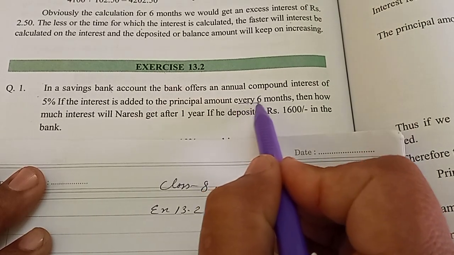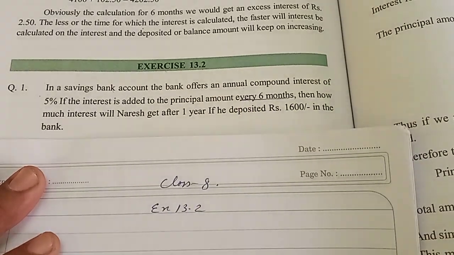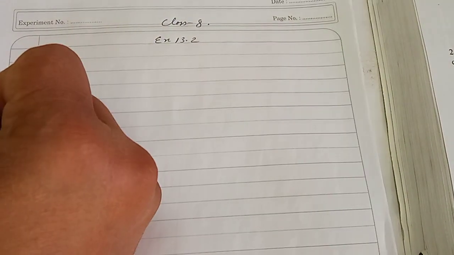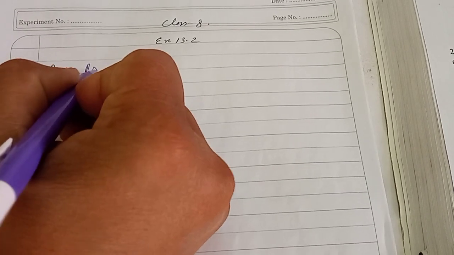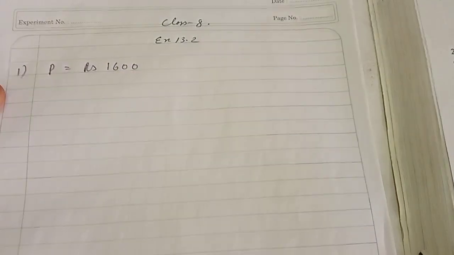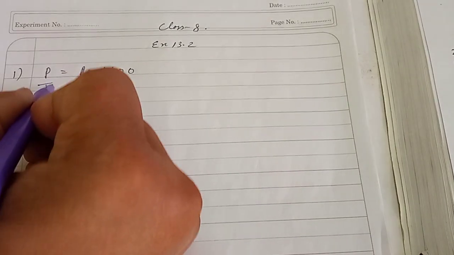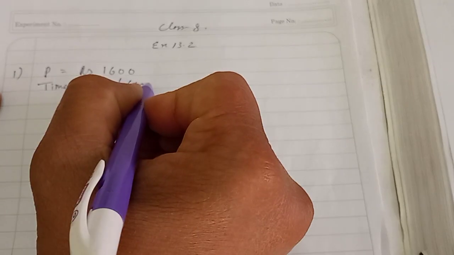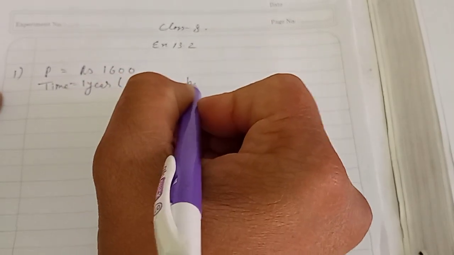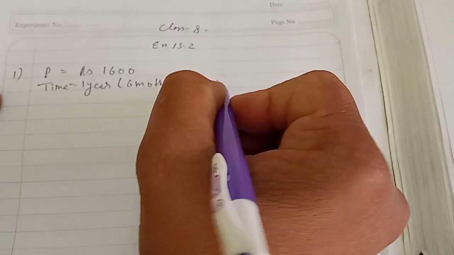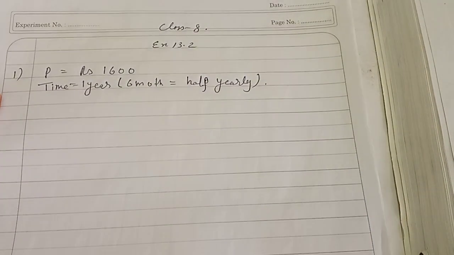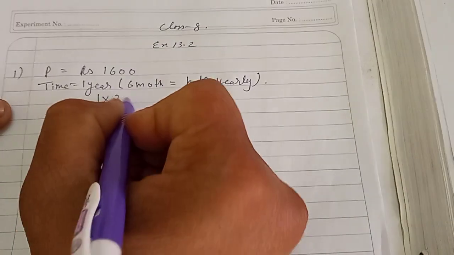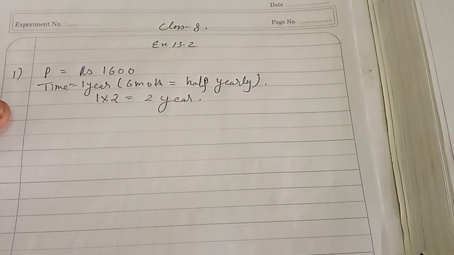In this question, every 6 months is the important term. Now see how to solve this. It is given principal equal rupees 1600, time it is given 1 year, but 6 months is also given. 6 months means half yearly, so the year is multiplied with 2, that is 2 years.